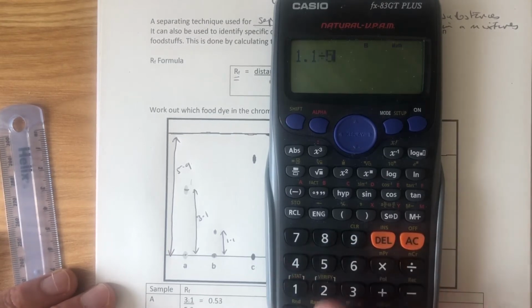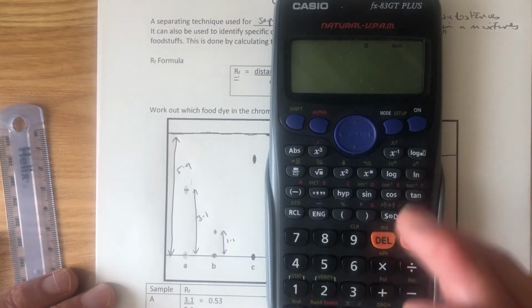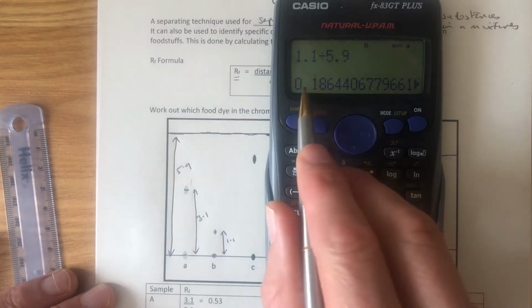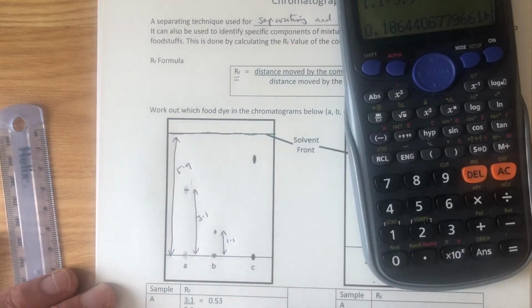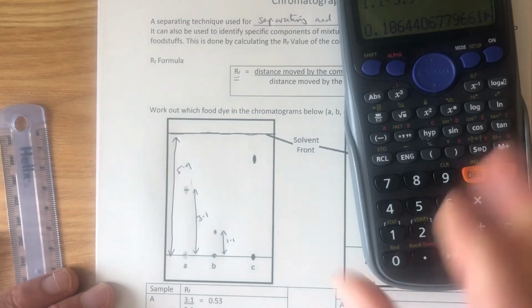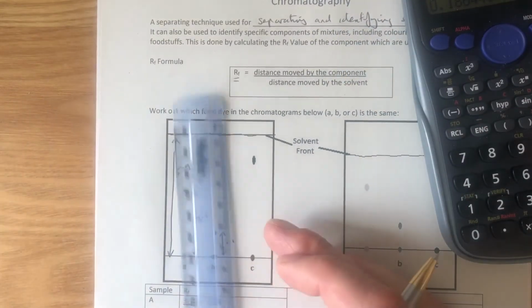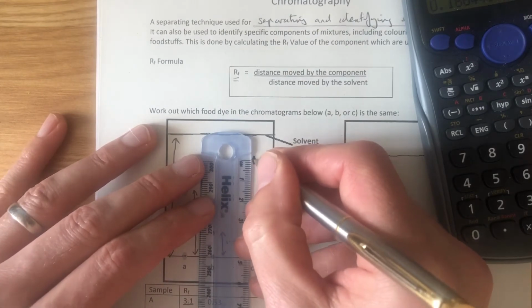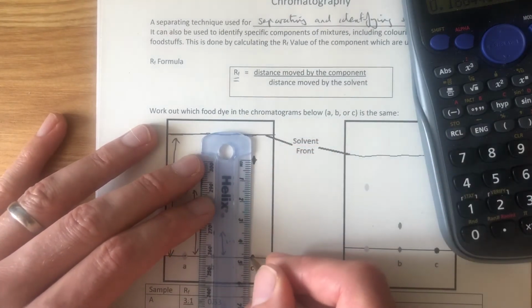1.1 divided by 5.9 equals 0.19. So let's quickly do this one here as well, this last one. So that's roughly in the middle there, isn't it? So we go from the middle of the dot to the middle of the dot.